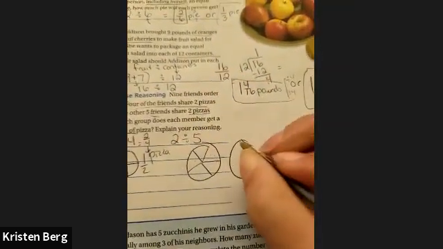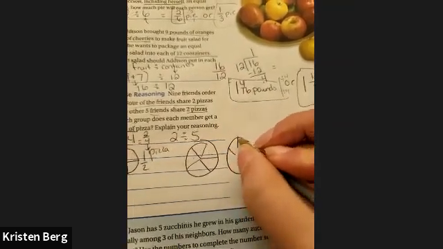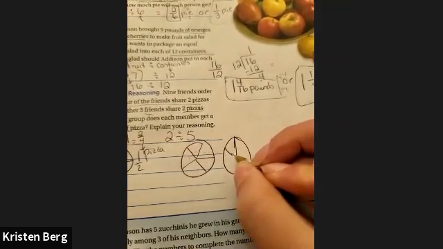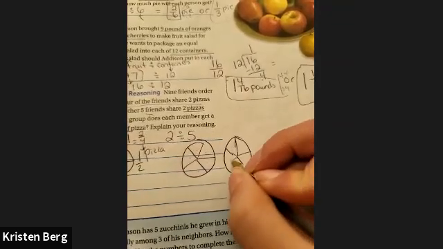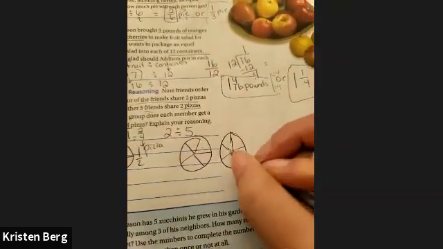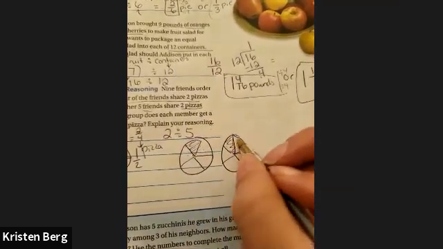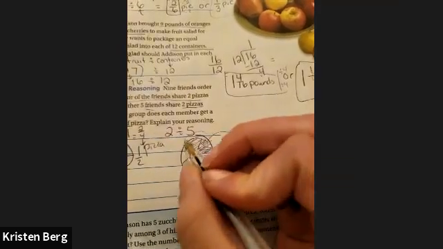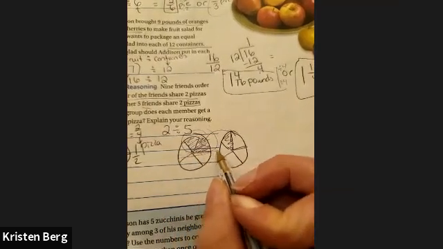All right, so that would be 5 right there. Then if I did the same thing over here, this would be 5 as well. So if I took 1 piece over here and 1 piece over here, and then I kind of combined it, here is what each person would get, which remember a half would be right here.